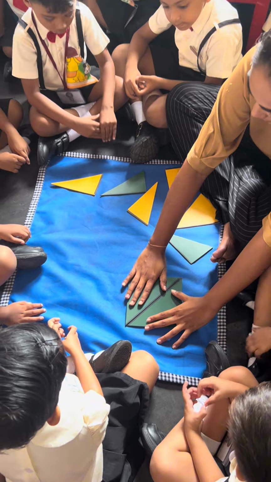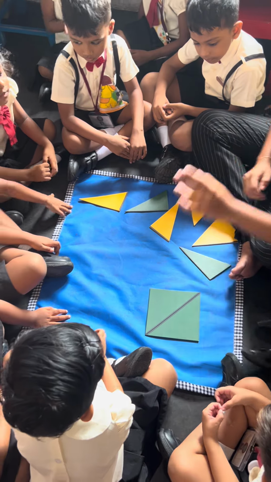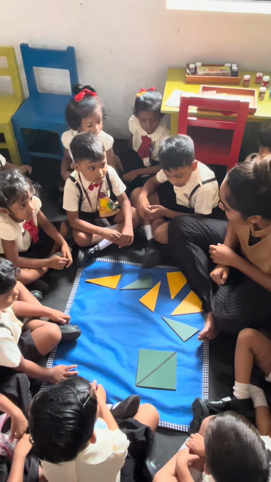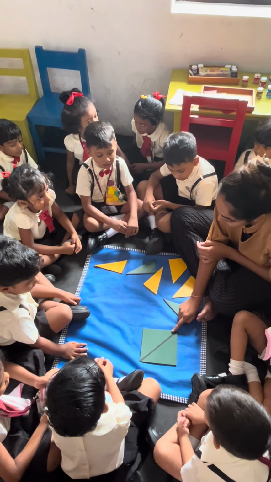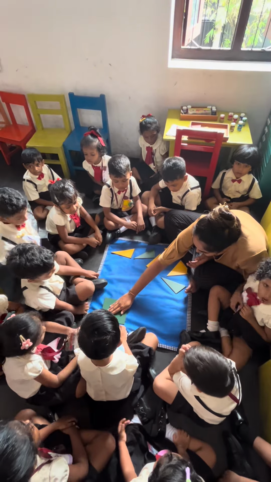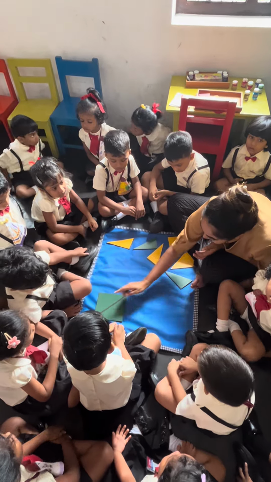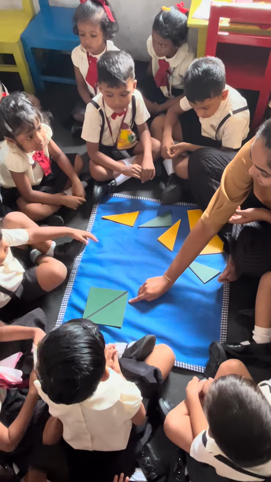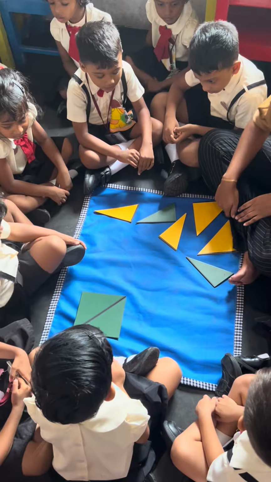Now I make a shape. What is the shape? Square. This is a square. What is the shape? This is a square. The end, sit nicely. Okay.